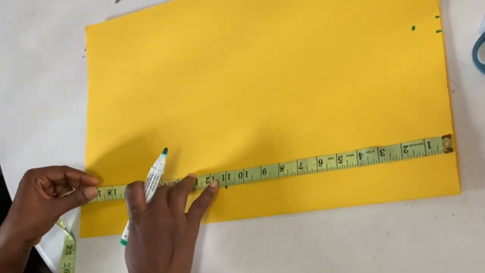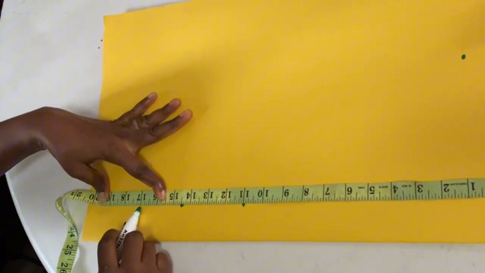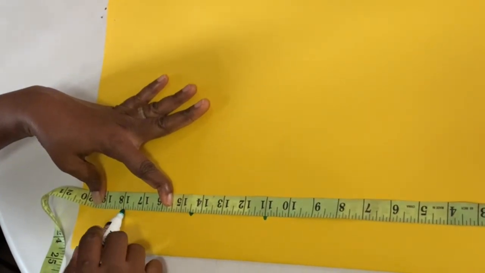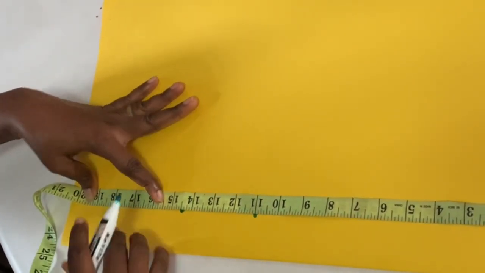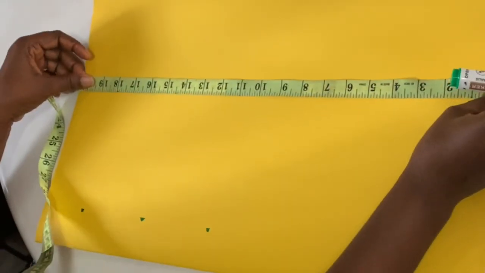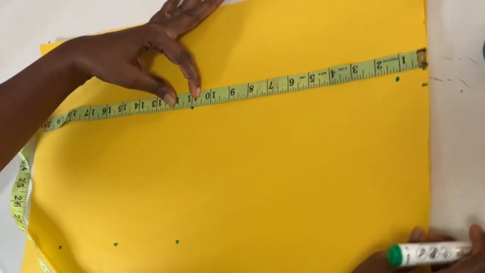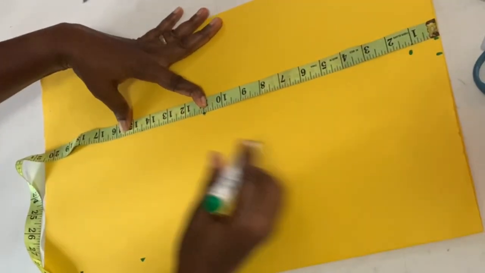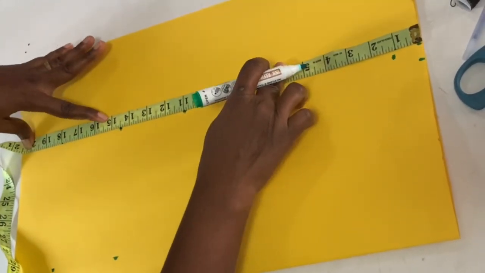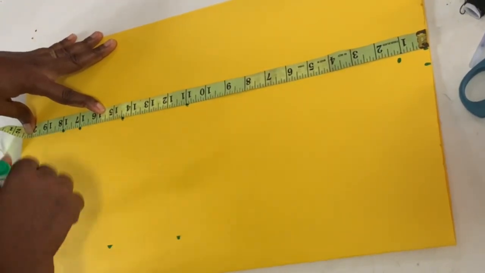Then our waist length is 17, and I'm adding 1 inch allowance, which is 18. So I measure 11 for the breast point, 14.5 for the underbust, and the waist length, or half length as they call it, is 17 plus 1 inch allowance.